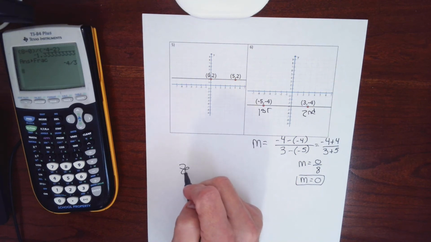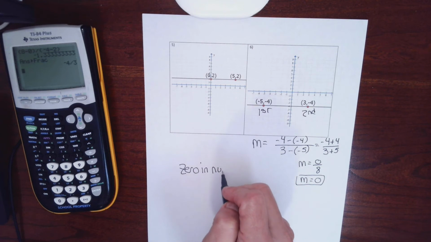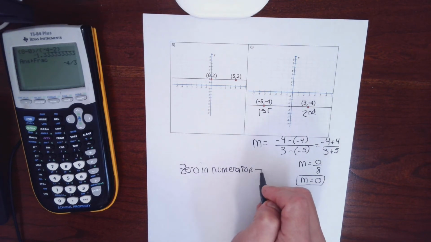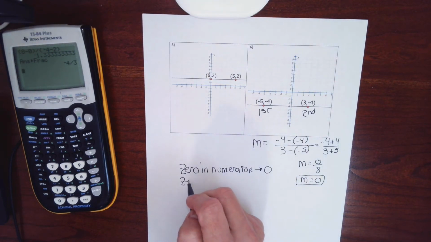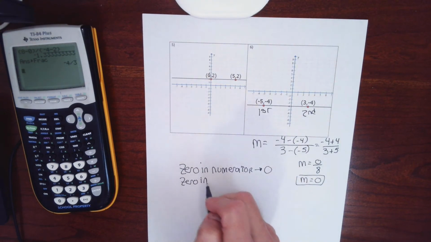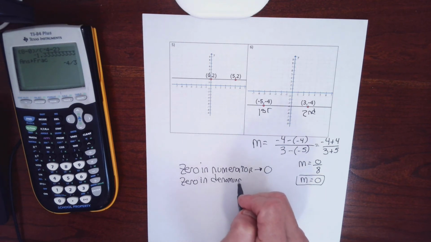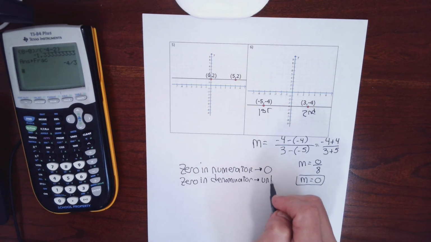So this is important. If you get a fraction with a 0 in the numerator, it's going to equal 0. If you get a fraction with 0 in the denominator, it's going to be undefined.